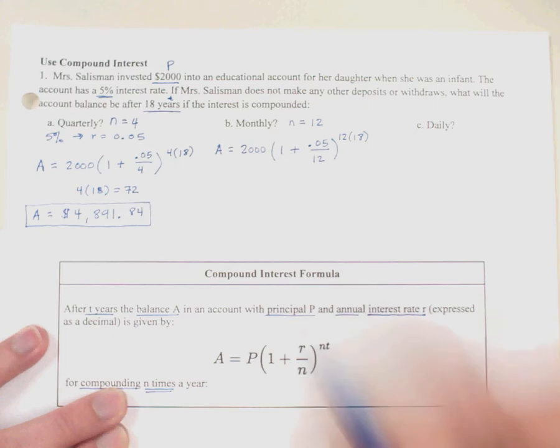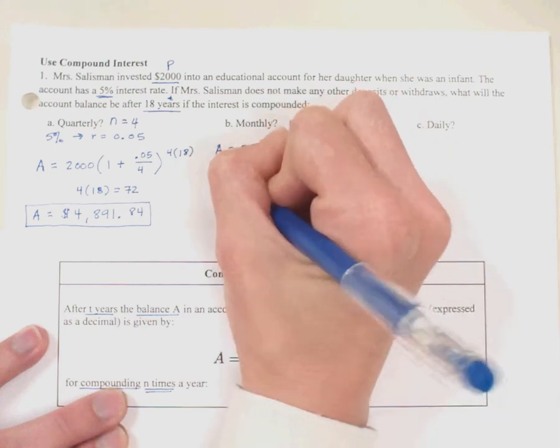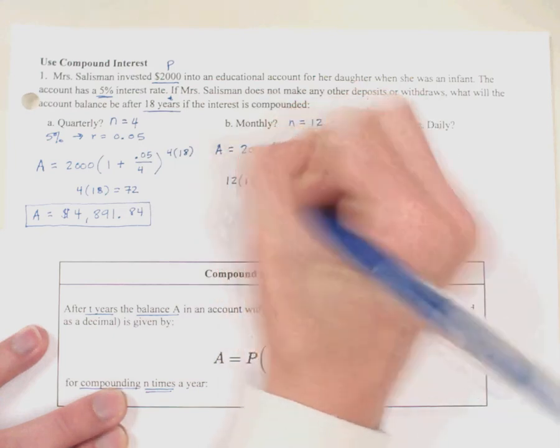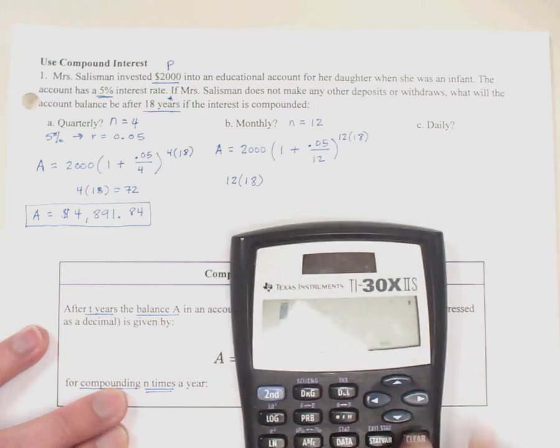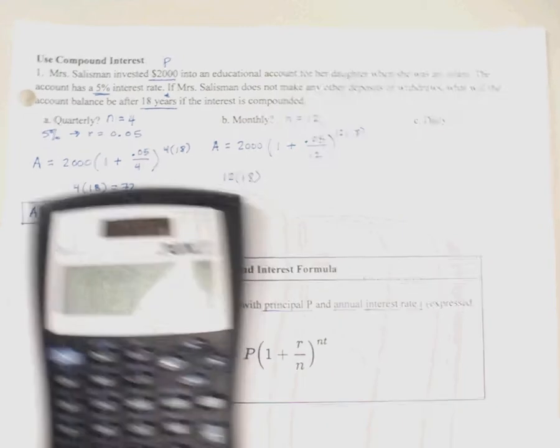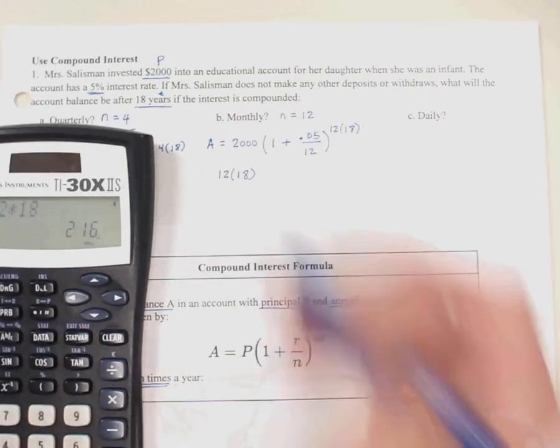Once again, it's helpful to me when I plug this in my calculator to know what 12 times 18 is. So I'm going to go ahead and calculate 12 times 18. I get 216. I'm going to move this over to the right.